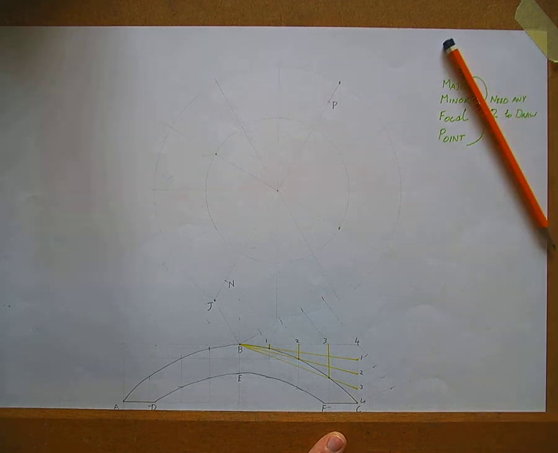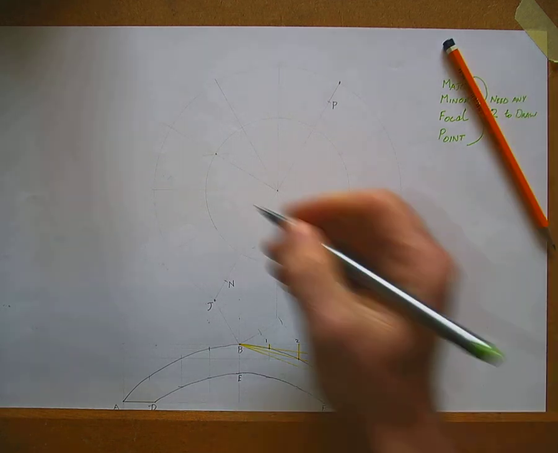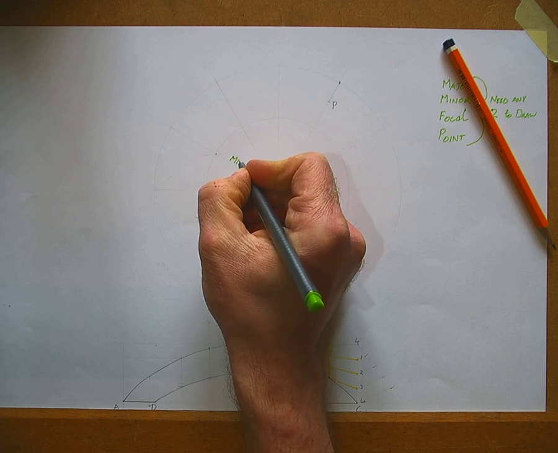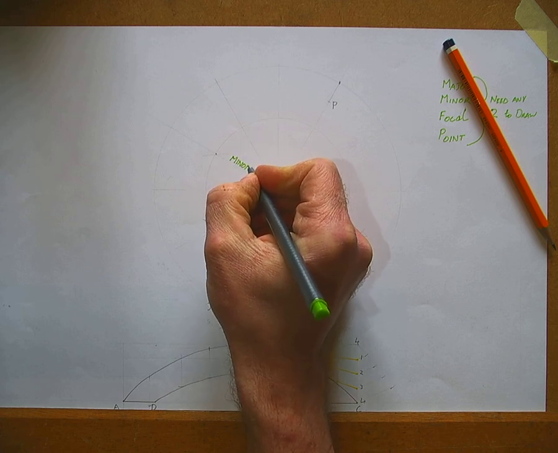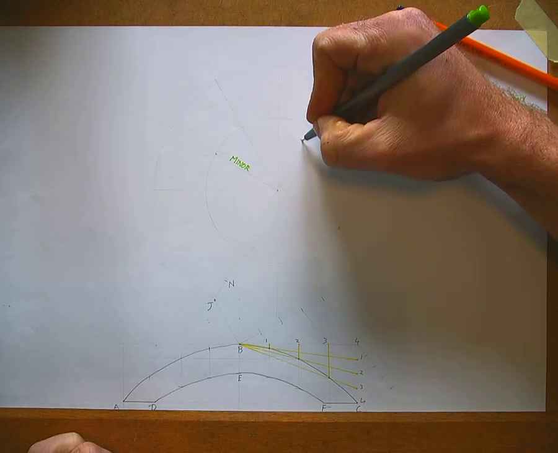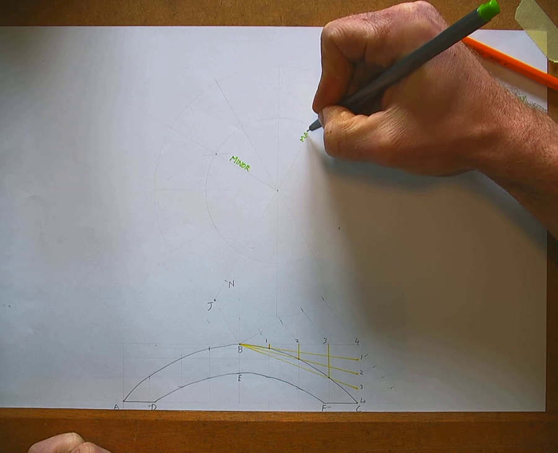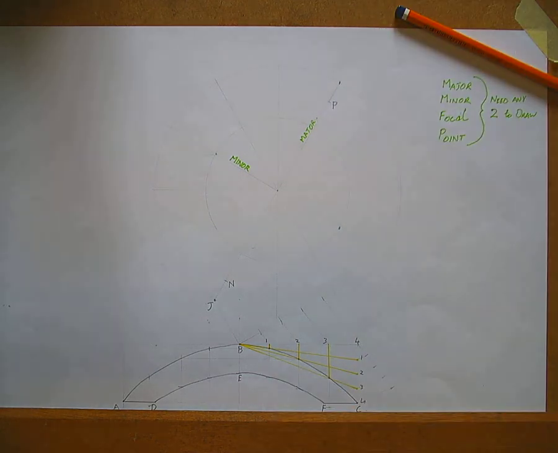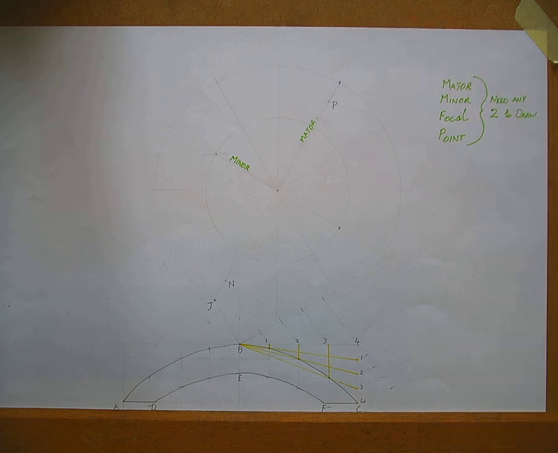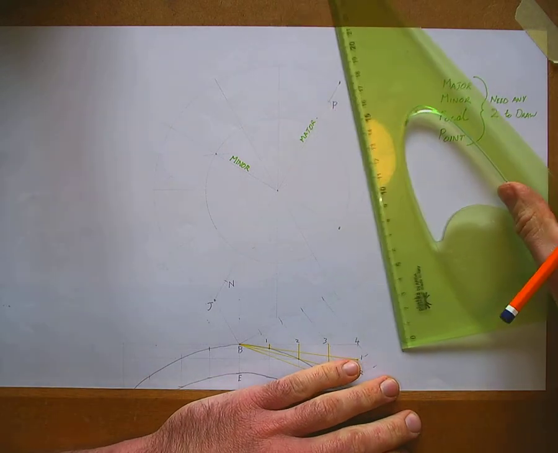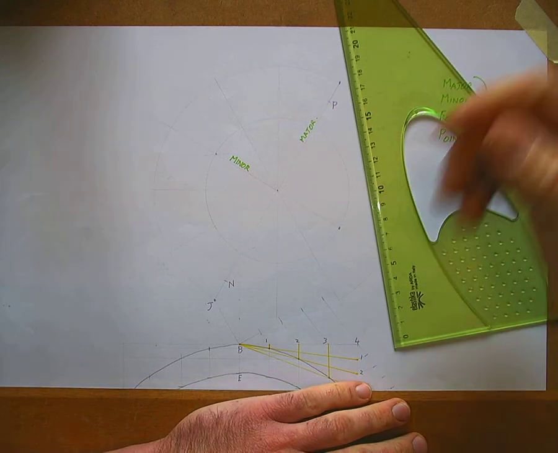Okay? So sometimes it can be no harm to write in as well if it helps you. So this is our minor. Okay, and this is our major. Okay, so that's our minor and our major axis. Okay, now this is where confusion can start too, with dividing this up and now finding our points here.